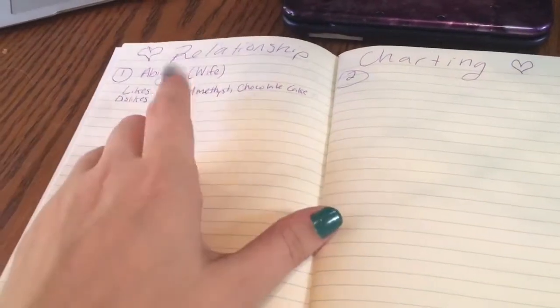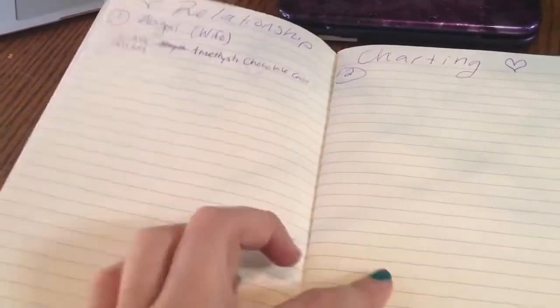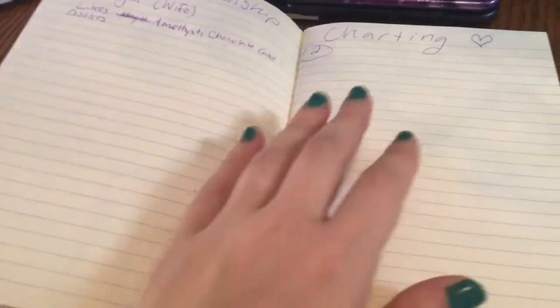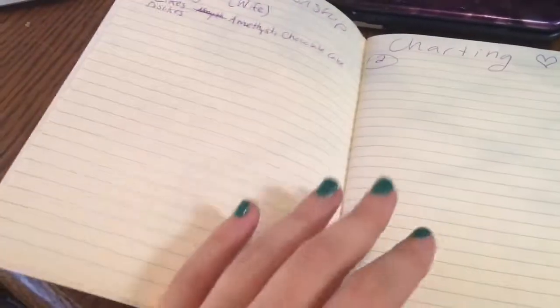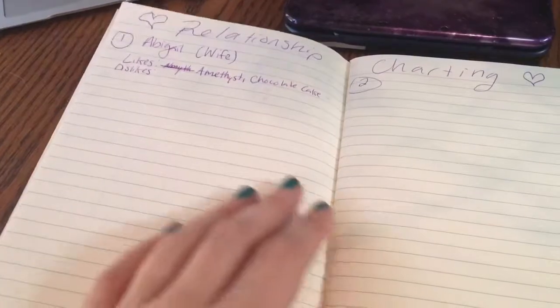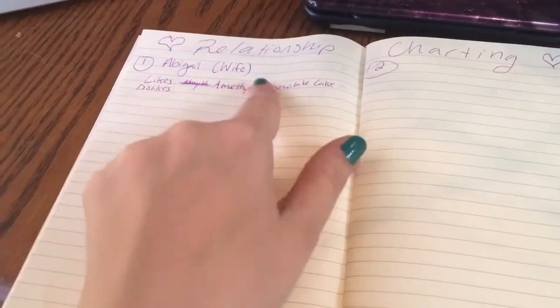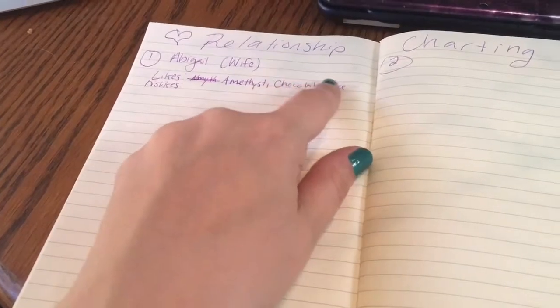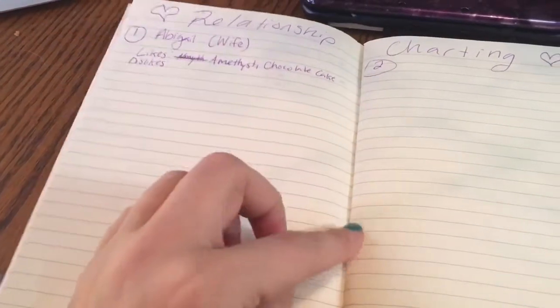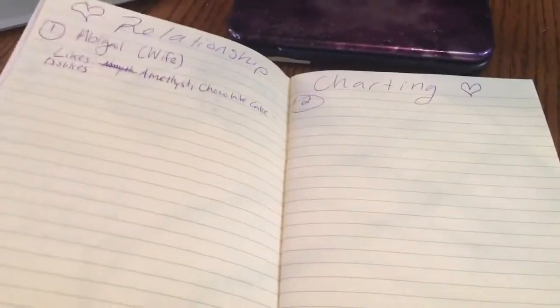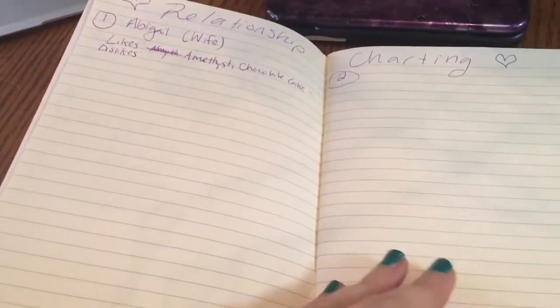So this is something you could go 1, 2, 3, 4, 5, 6, or however you want to number, if you don't want to number at all. And this is a good way of keeping track of different relationships with different characters. You can also, if you want to, draw in their little hearts or use heart stickers to show where you are at in friendship points or relationship points with them.